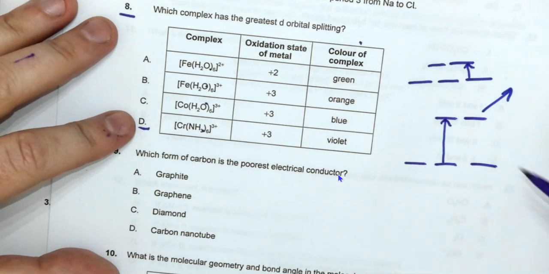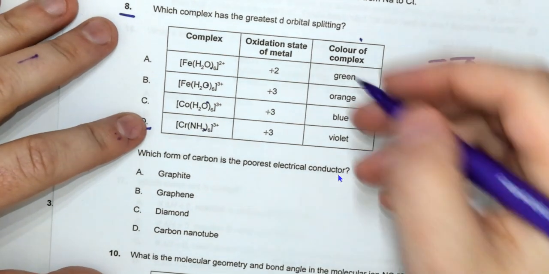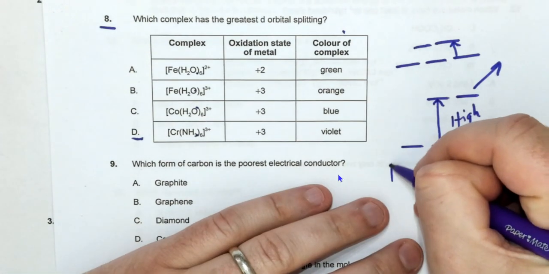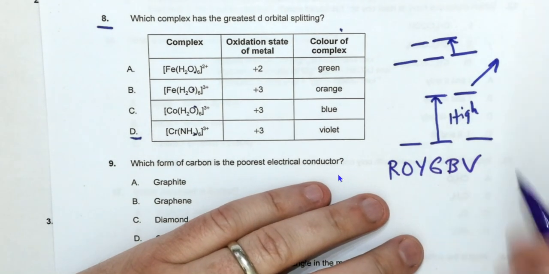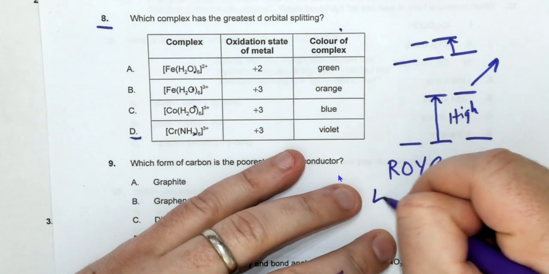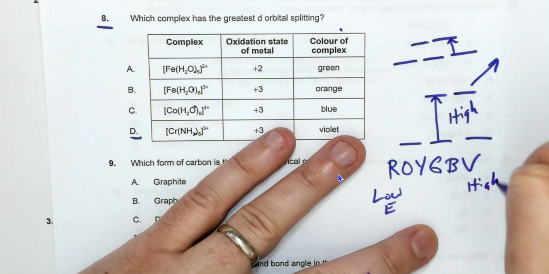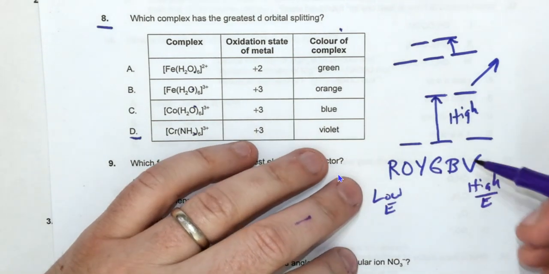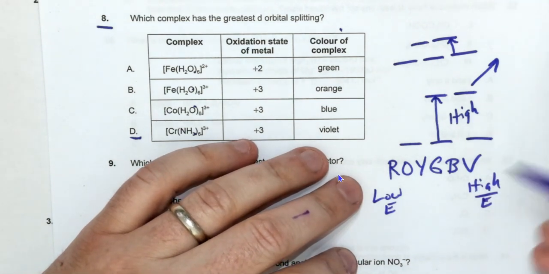Because if the complex had great splitting, it means it would be high energy. So let's go ahead and rank these colors of light. Remember that the colors are in order of energy. We say Roy G. Biv: red, orange, yellow, green, blue, violet, with red being the low energy and violet being the highest energy of the bunch. So whichever one appears to be the highest energy actually would have the smallest amount of splitting.